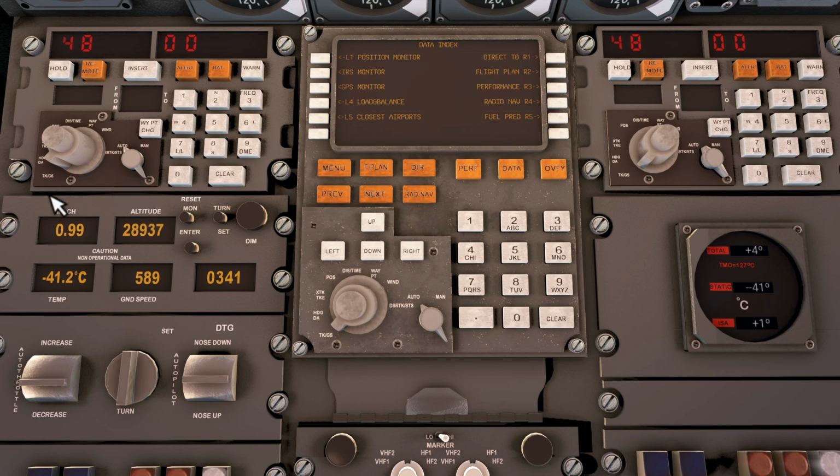Our speed is rising, almost supersonic. Altitude is coming up. Outside temperature minus 42, that is not a concern. What is going to be a concern for the rest of the flight is our nose temperature. It's going to rise very quickly. It cannot exceed 127 degrees Celsius, or you will hear a very annoying alarm.